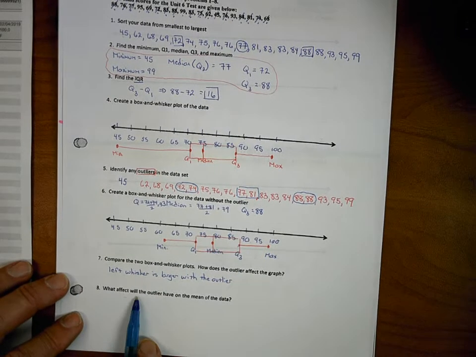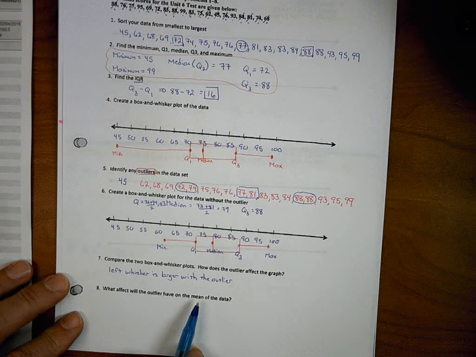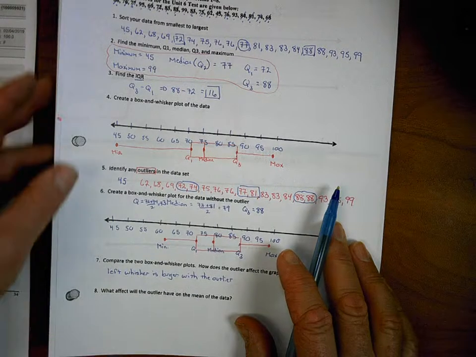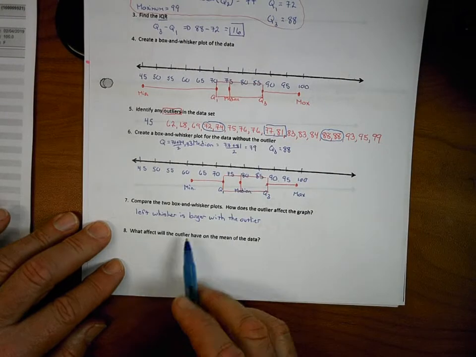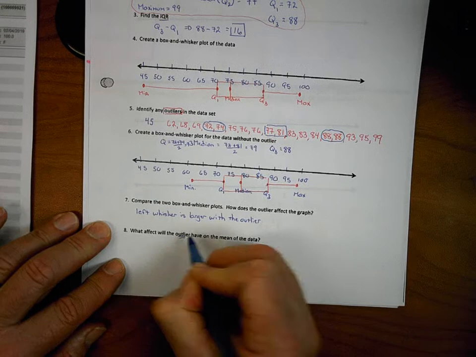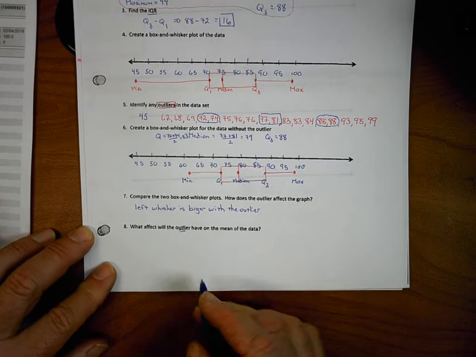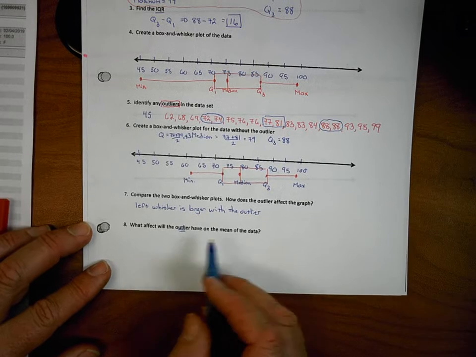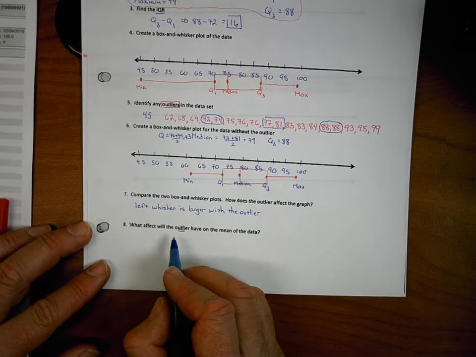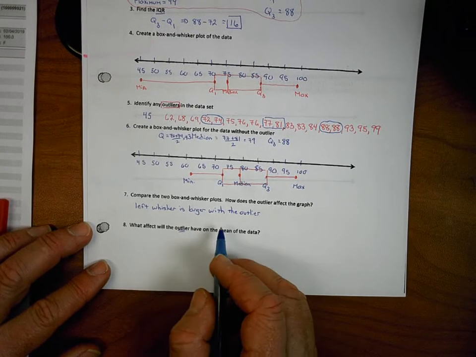What effect will the outlier have on the mean of the data? So we weren't asked to find the mean, all right, but when you have an outlier, what it does to the mean is it either makes the mean, the average, smaller or larger than what it actually is, okay?